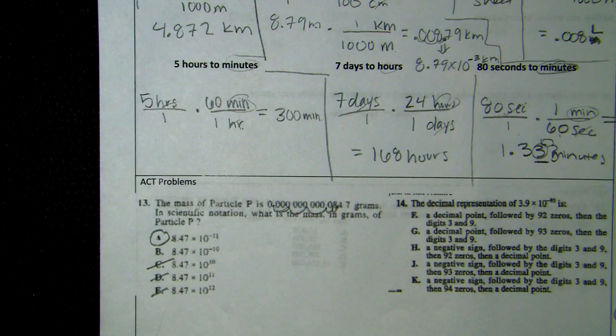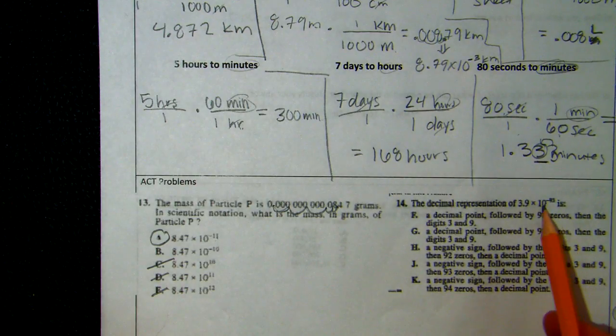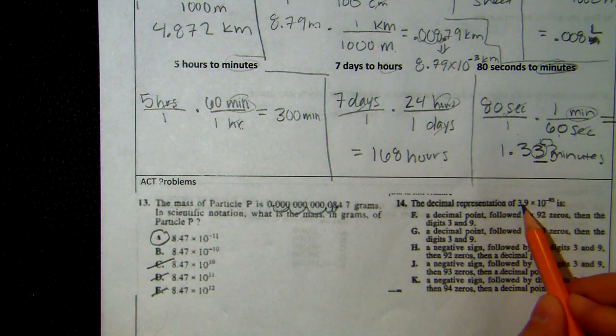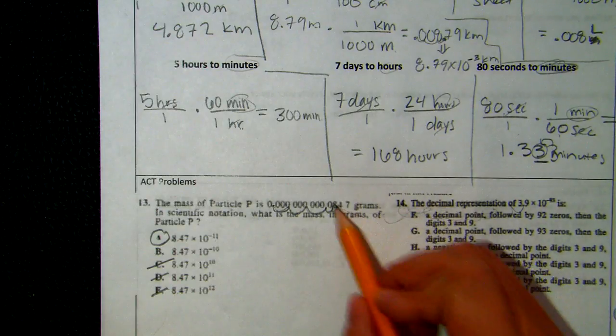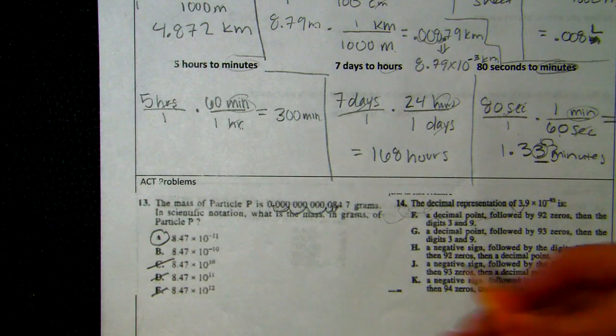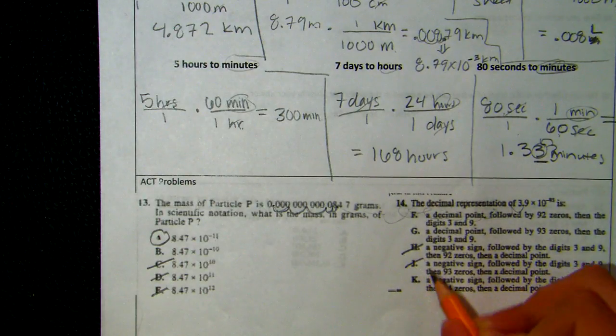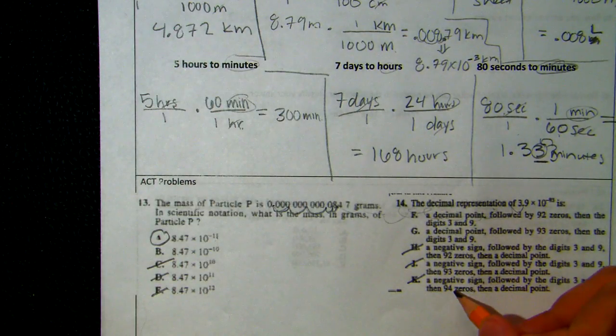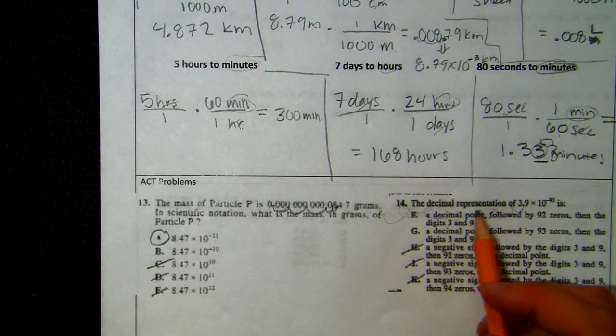So if it starts with a negative sign, that means it would be a negative number, right? But have we ever seen a scientific notation where a number that starts as a positive becomes negative? No, right? Because 10 to the negative third means we're going to be moving our decimal point a whole lot of times. It says nothing about whether it's going to be a negative number or not. So that means I can eliminate H, J, and K because those are not going to be negative numbers. So now we're left with F and G.